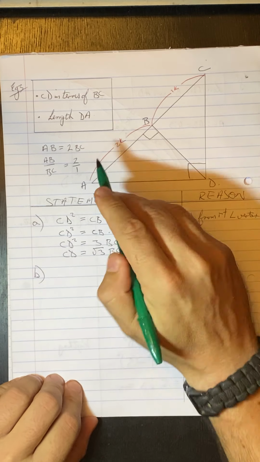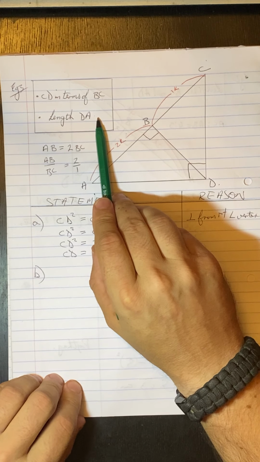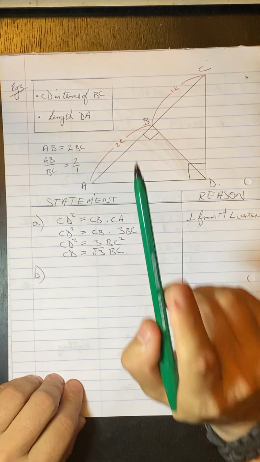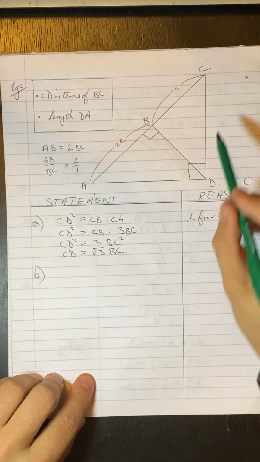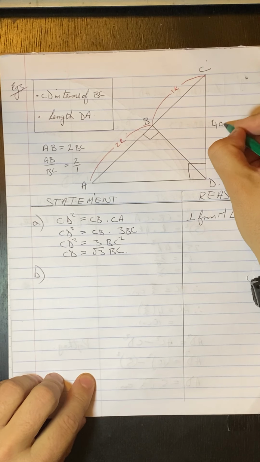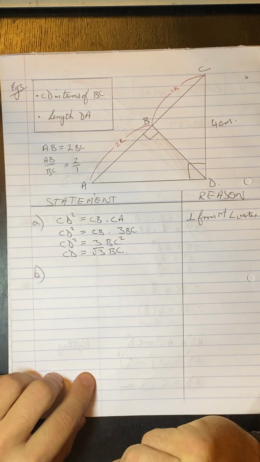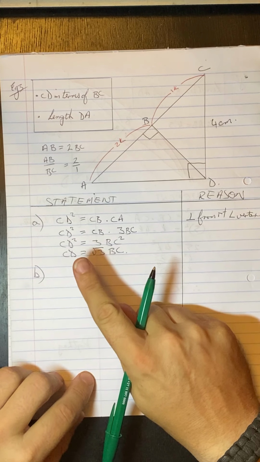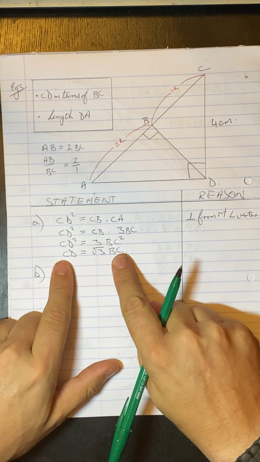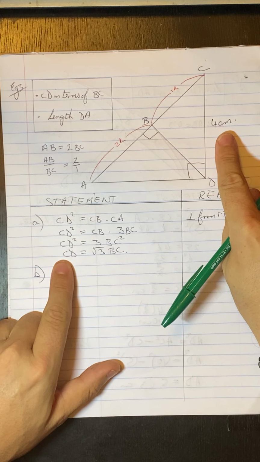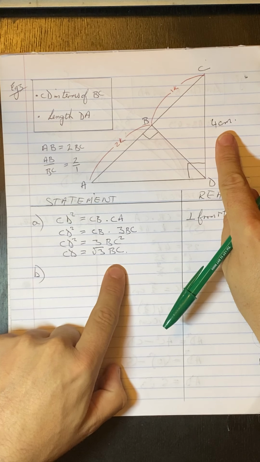Question B is asking us, find the length now of DA if CD is 4 centimeters. So we now know what CD is. It's 4 centimeters. Okay. Now, I am going to use this over here. We know what our CD is, and I'm going to find the BC. The CD is 4, and I can find BC.